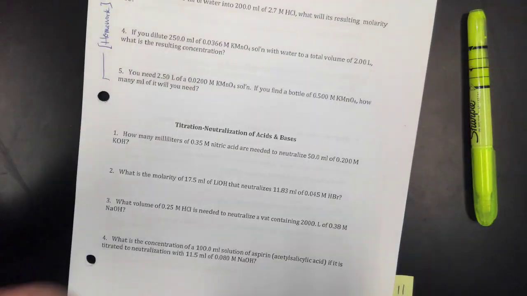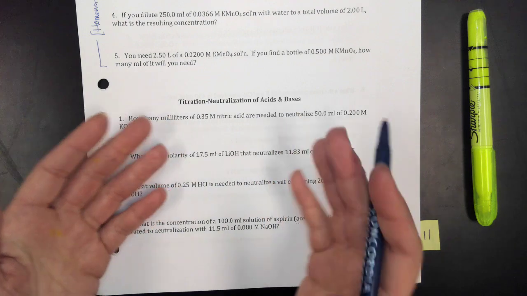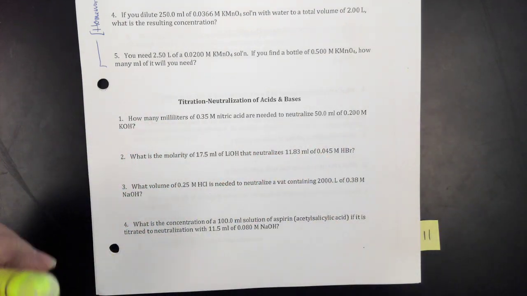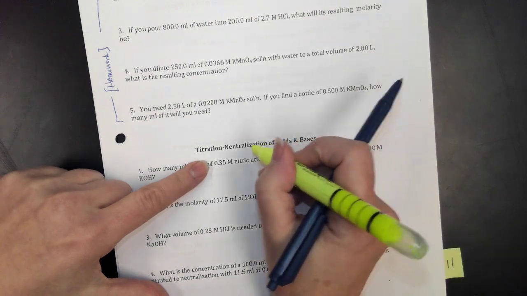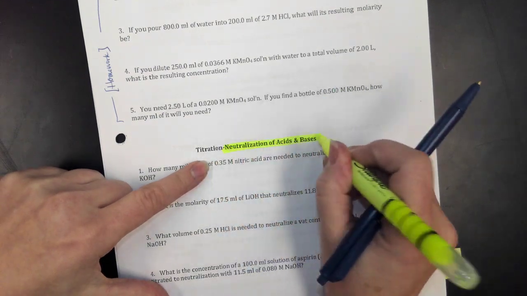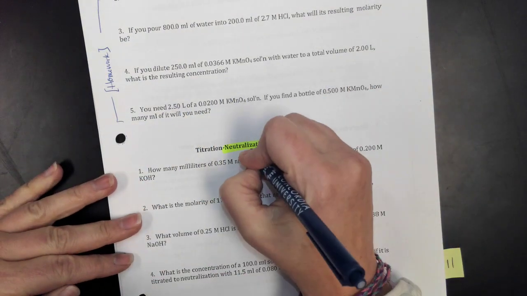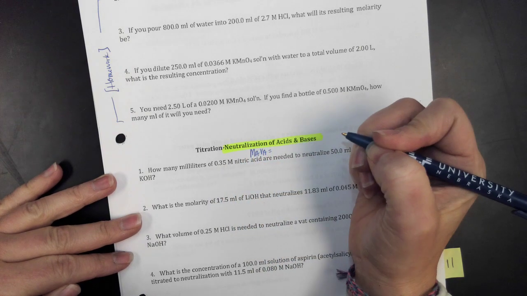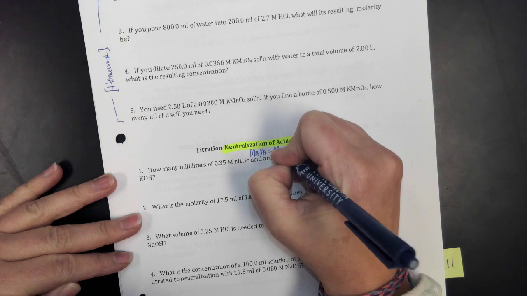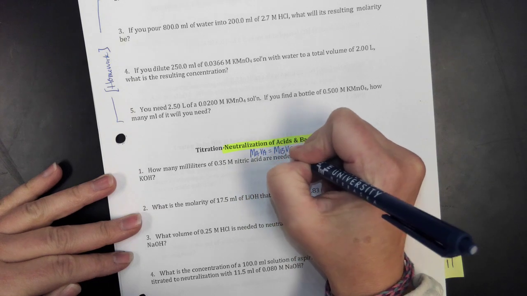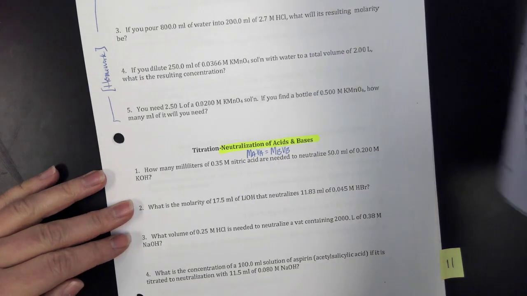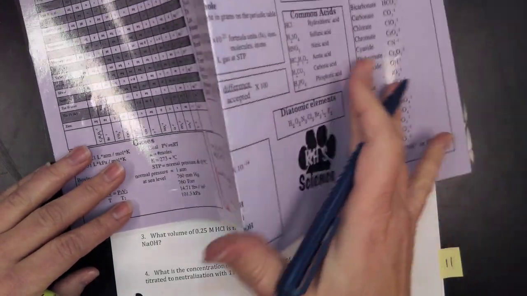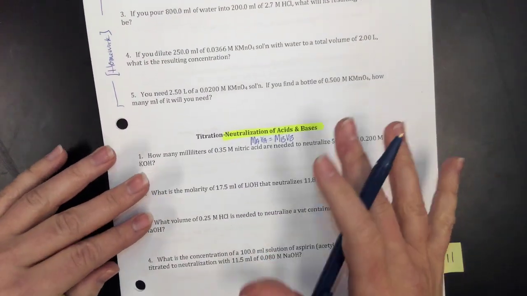Back to your worksheet. Look at that, there's titration neutralization problems on the bottom of our worksheet. Neutralizations of acids and bases. We are going to work with MaVa equals MbVb. This equation is in the solutions box. It's right here.